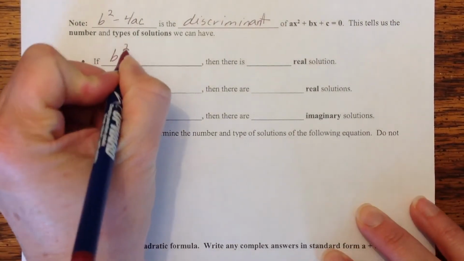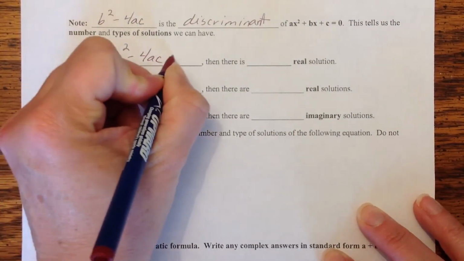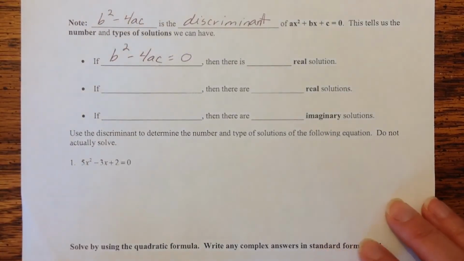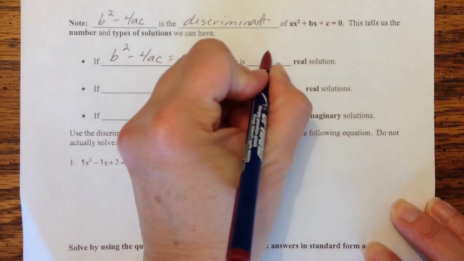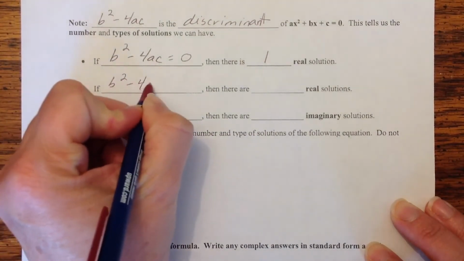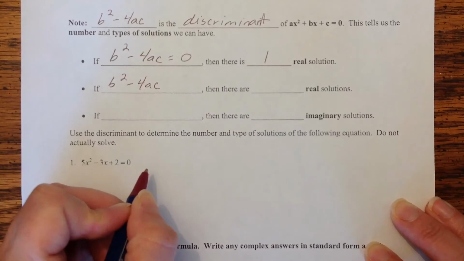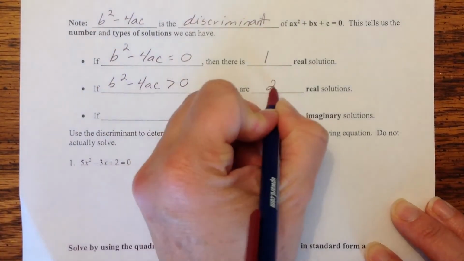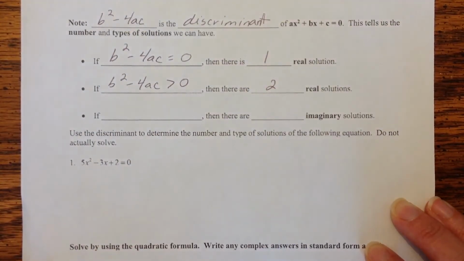So this expression, b squared minus 4ac, could end up equaling 0, which would give us one real solution. b squared minus 4ac, when computed, could also be greater than 0, which will give us two real solutions.